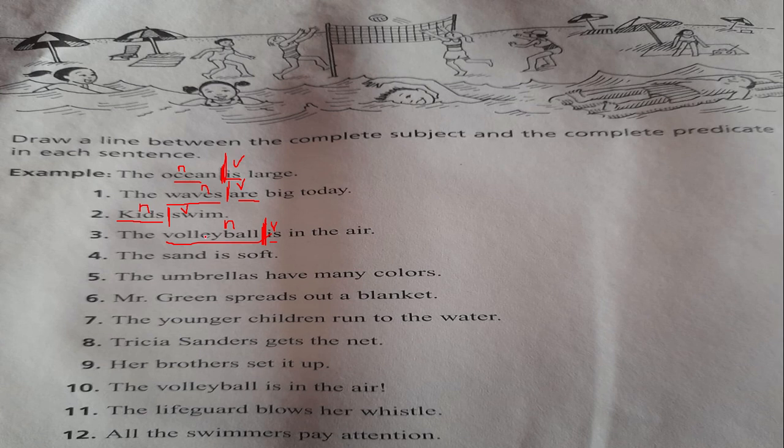The sand is soft. We'll divide it right here between the noun and the verb. This is the noun and this is the verb. Right here is the verb. Always identify the verb so it will be easier for you to locate who or what are we talking about. The umbrellas have many colors. So we know the word umbrellas is a noun, that means it's a subject, and have many colors is the verb.